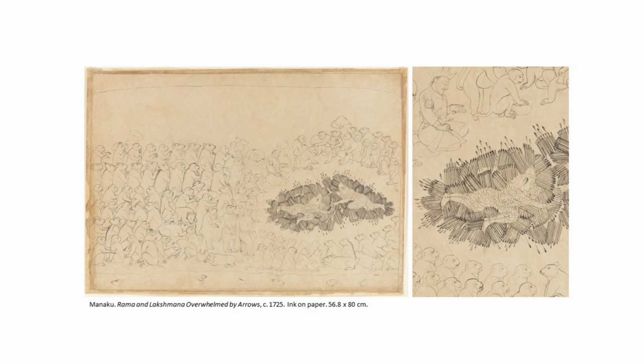Indian artist Manaku would draw the contour lines, then erase them, recreating them from memory as he went to apply layers of color. Manaku is an artist associated with the Pahari school in the Punjab Hills, Kingdom of Gular. He was active between 1725 and 1760.